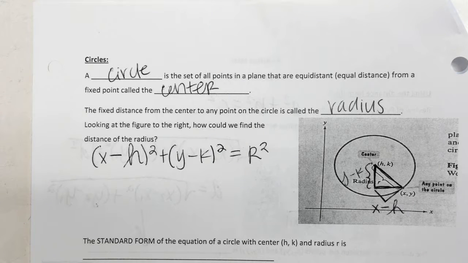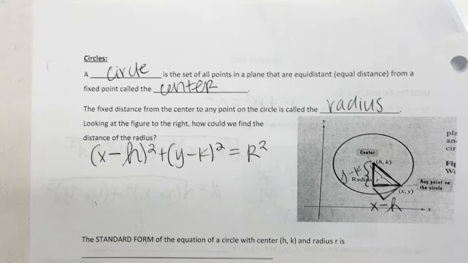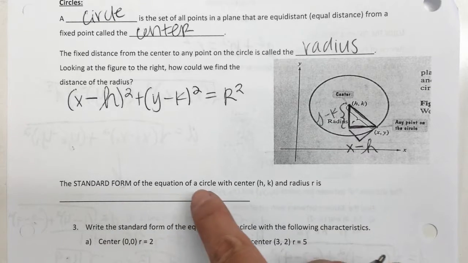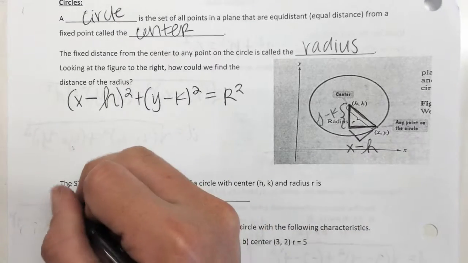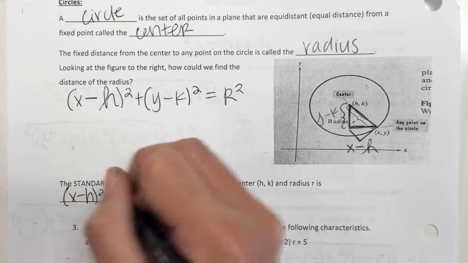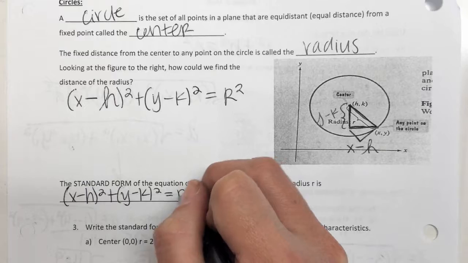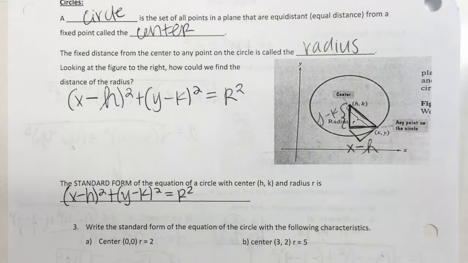That is the formula. And it's actually not called the formula for the radius. It's actually called the standard form of a circle. This is the standard form of a circle, the thing we just found. The k is just a y value. We couldn't use two y's, or we could, we just had to put y1 minus y2. So that is standard form of a circle.